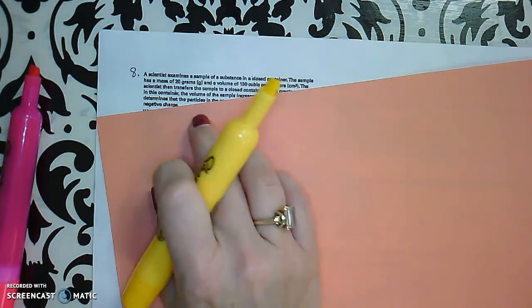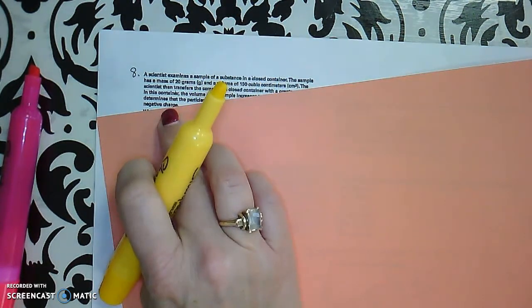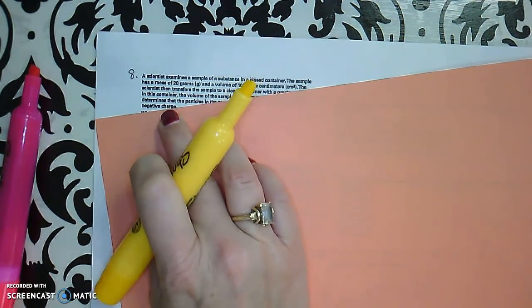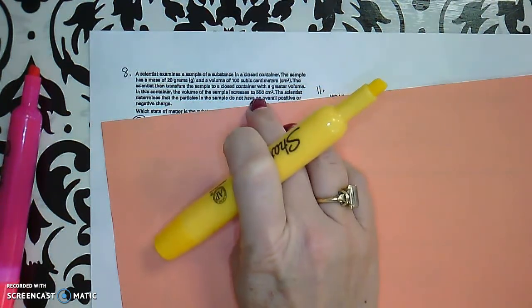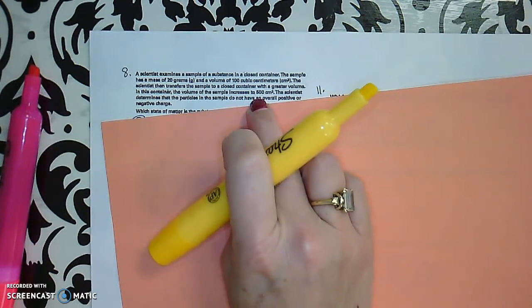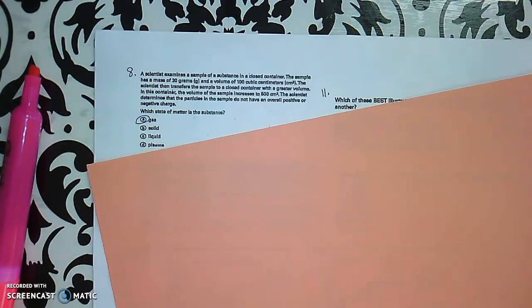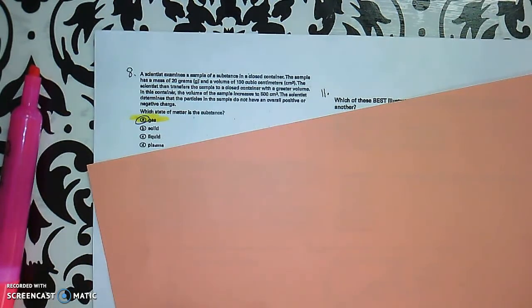The scientist determines that the particles in the sample do not have an overall positive or negative charge. So that little piece right there, that they don't have an overall charge, tells you it's not plasma. But this whole middle piece tells you that it did expand because it went from 100 cubic centimeters to 500. It expanded to fit the container. So because of that, we know that this is a gas. The volume changed, so it's not a solid or a liquid.